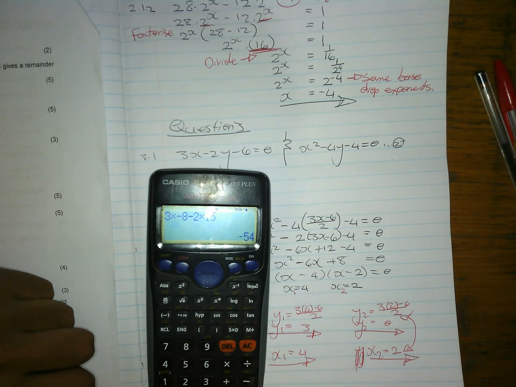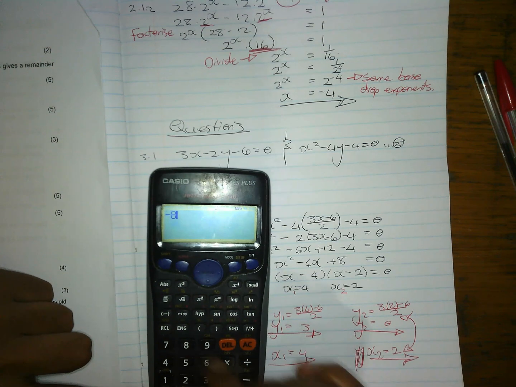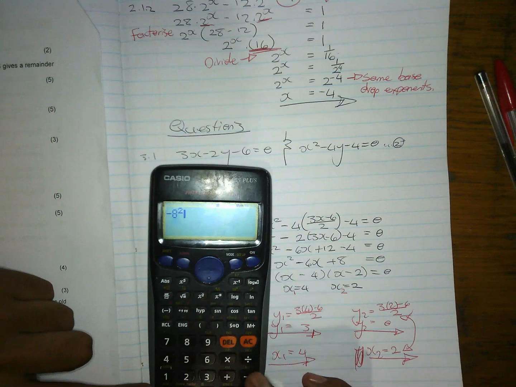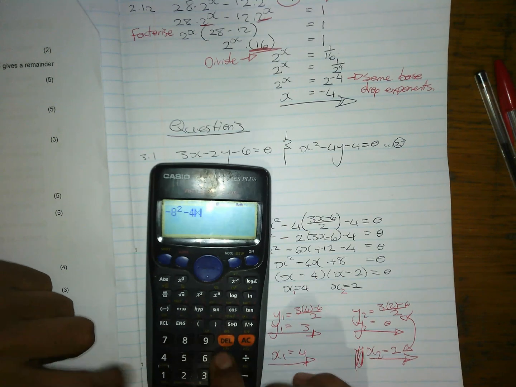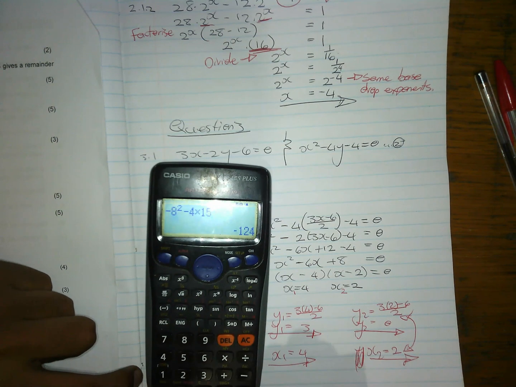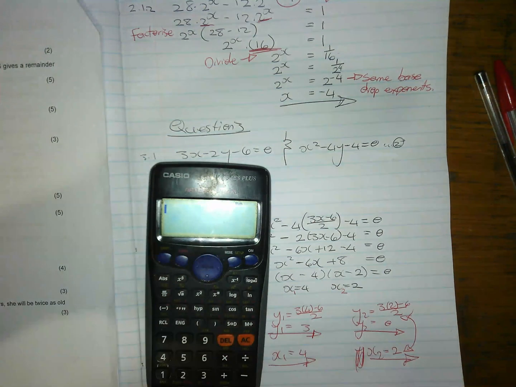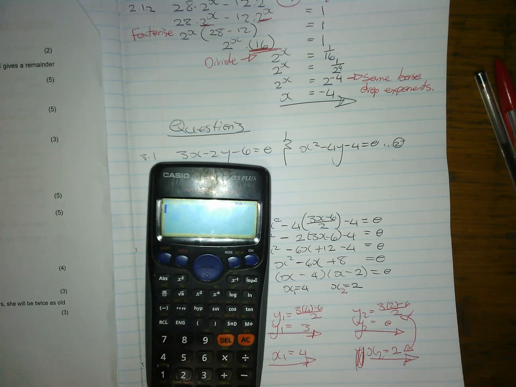This is crazy. And if we do the other side, negative 8 squared minus 4 times 15, that's 124. That's way off. So that one set is wrong.